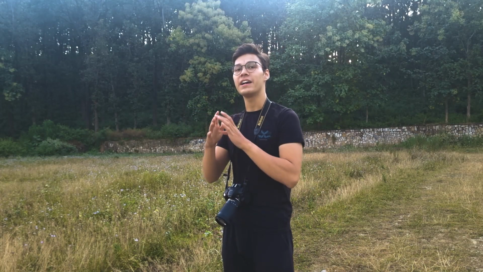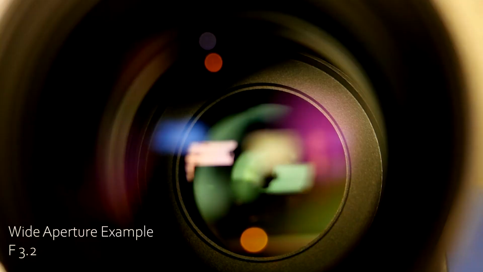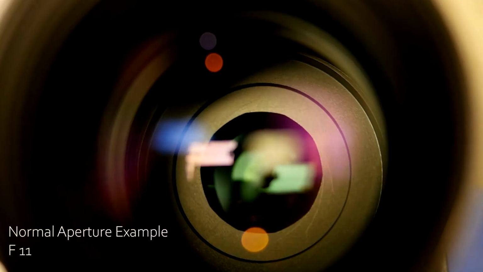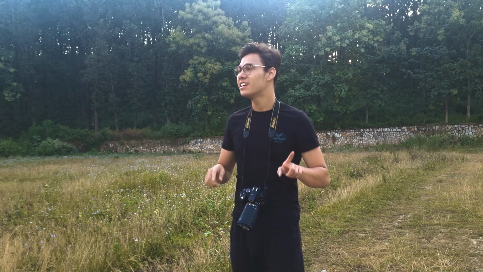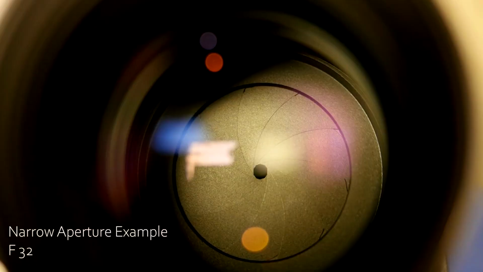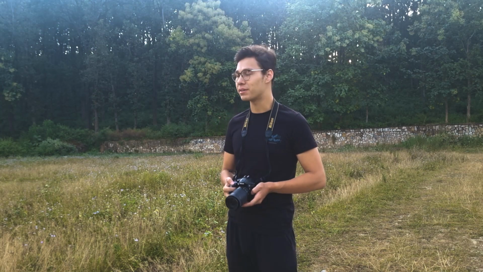Now listen to this part carefully. The lesser the number on the aperture, the wider it opens, which means if I'm going for an aperture of f3.2, my aperture is open pretty wide. But if I'm going for an aperture like f11 or something, it means my aperture is not really that far open or that wide. And if I'm going for a very tight aperture like f32, it means my aperture is very slightly open, allowing very little light to enter the camera.